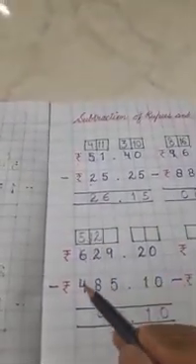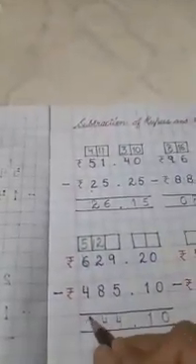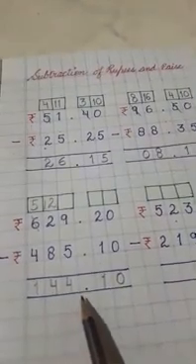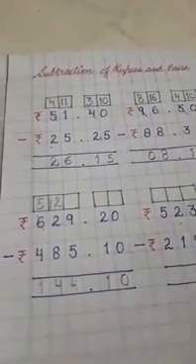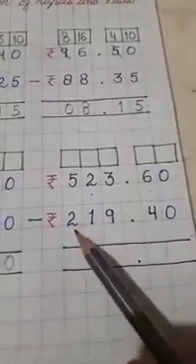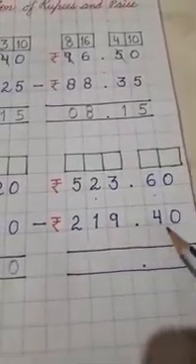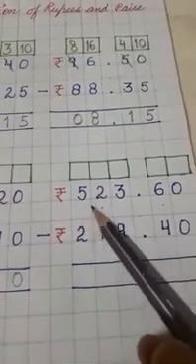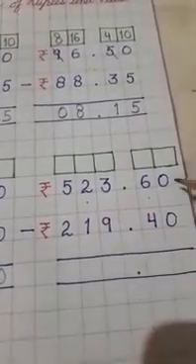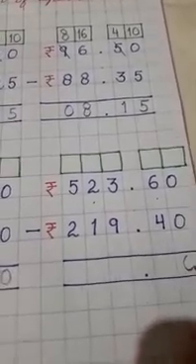Now 5 minus 4. Only 1. So the answer is 144 rupees and 10 paise. Now the next sum is, we have to subtract 219 rupees 40 paise from 523 rupees 60 paise. Now let's start doing it. 0 minus 0 is 0.